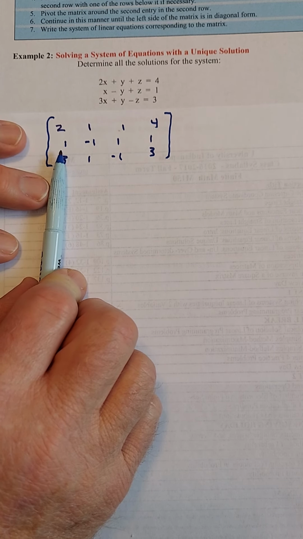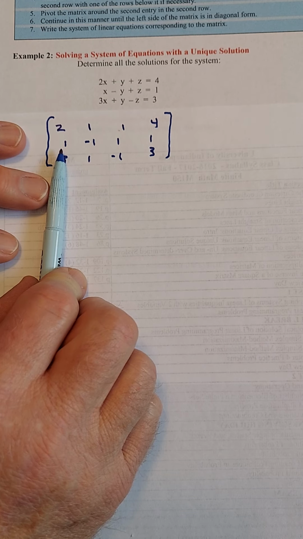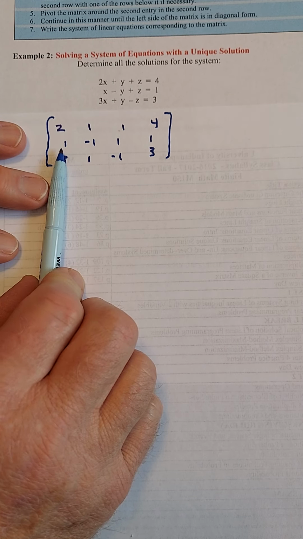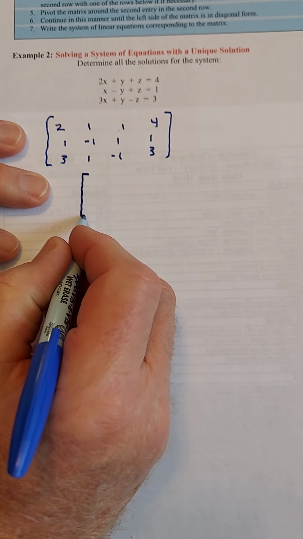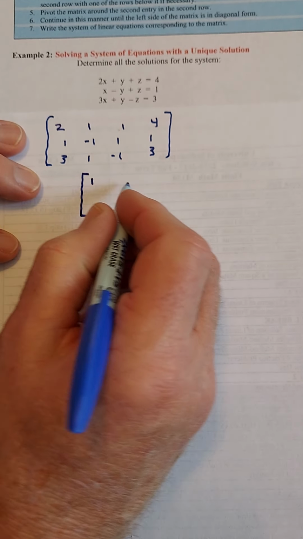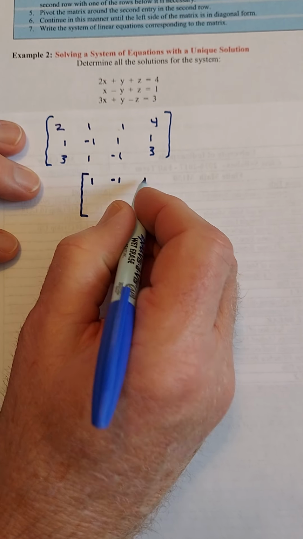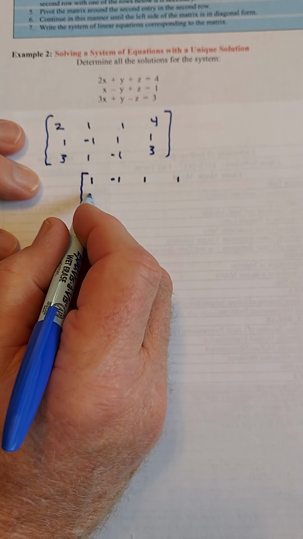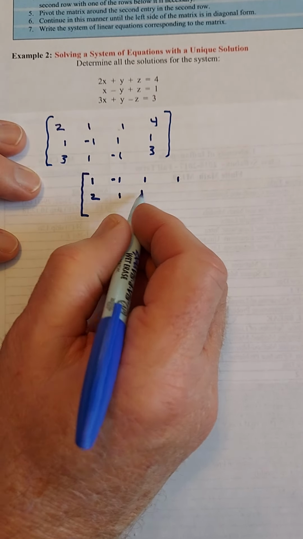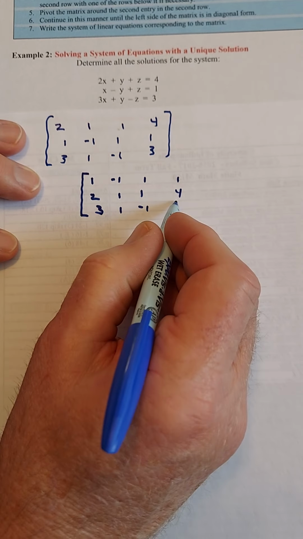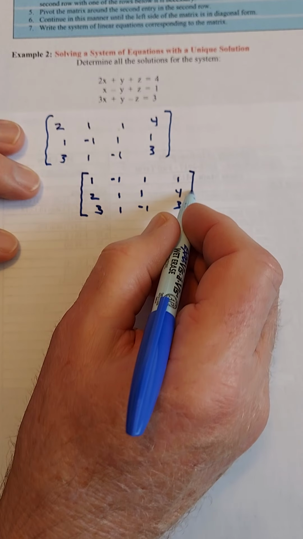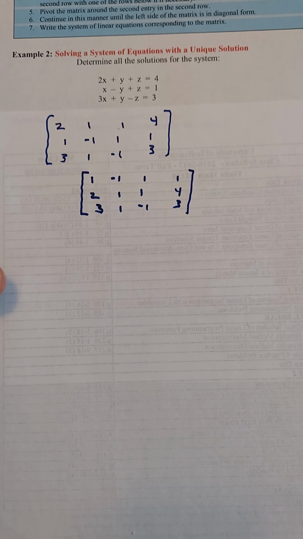See this right here? See how you get a 1 in the second spot? What if we just switch the rows? So we're going to take the second row and put it first, and first row and put it second. And we'll keep the last one the same. This is something you always want to look for to keep your answers simple.